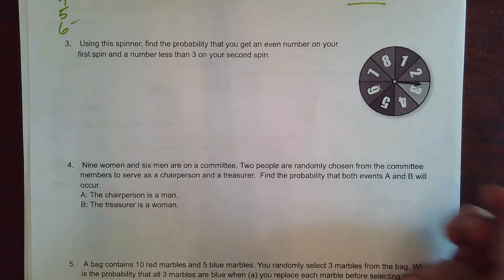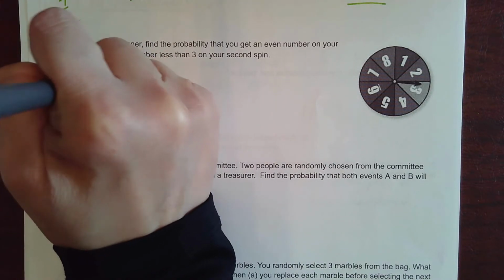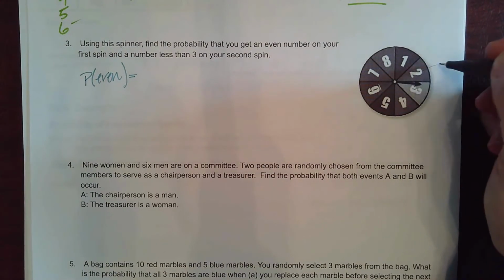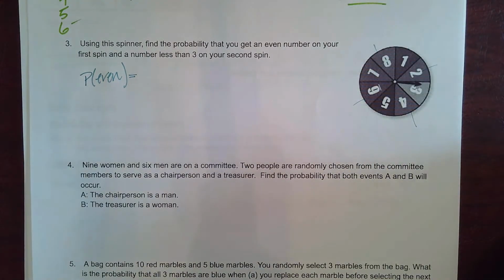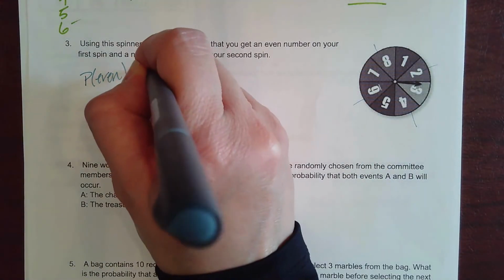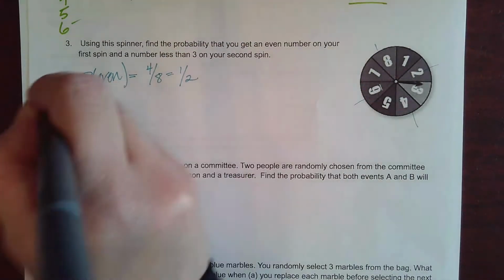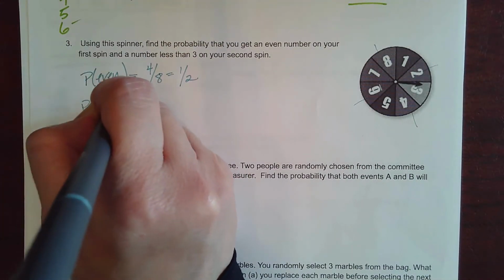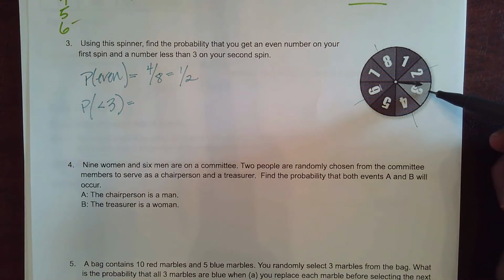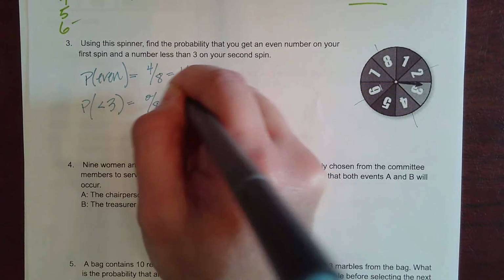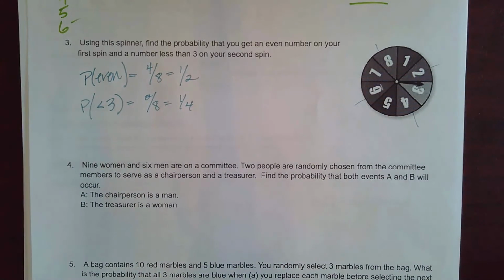So find the probability that you get an even number on your first spin. So the probability of even. We've got 2, 4, 6, 8, so out of 8, there are 4 chances. And the probability of a number less than 3? Less than 3 means we don't include 3, because it's not less than or equal to. So I would have 2 choices out of 8, which we can reduce to 1/4.